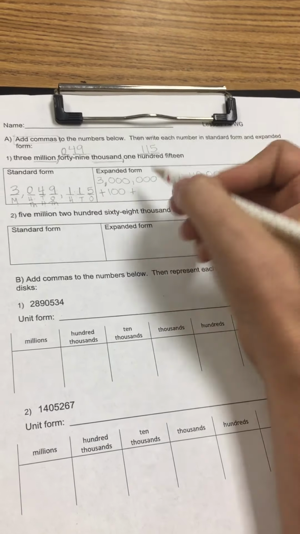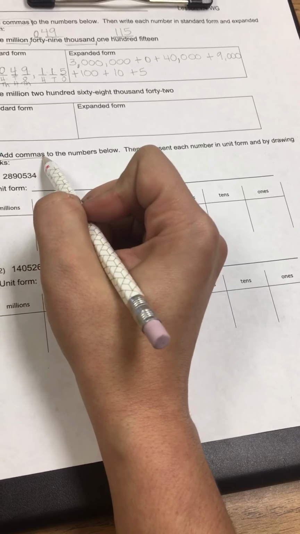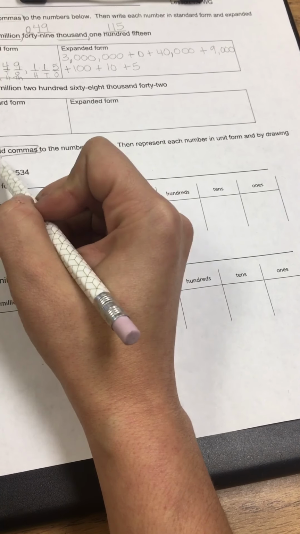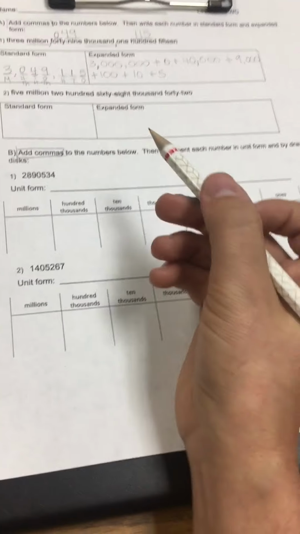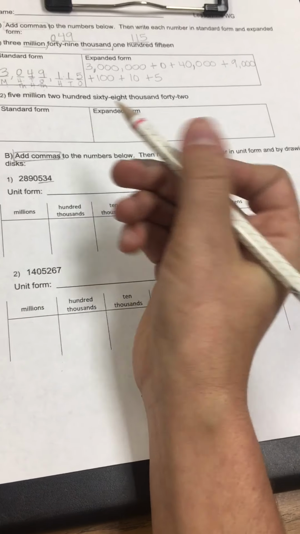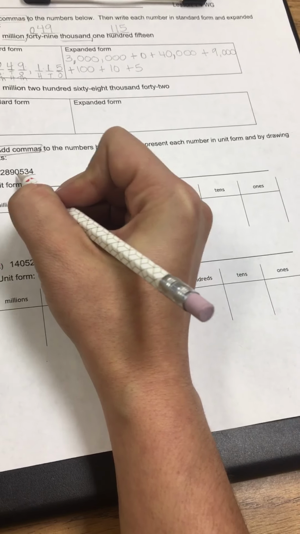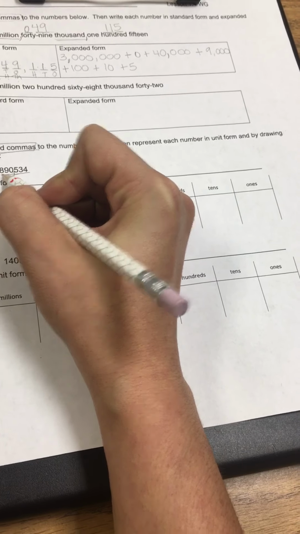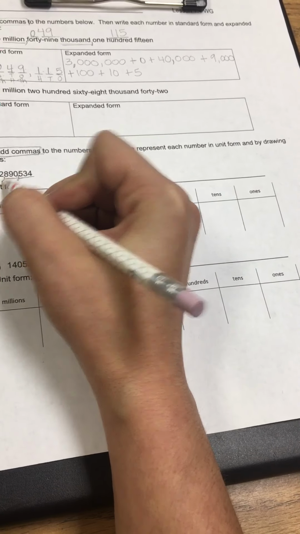Alright, so part B. This is where the new part comes in. First, it says to add commas. So again, a lot of us forgot to do that yesterday, so we need to make sure. When we add commas, ones, tens, hundreds, and then a comma. Ones, tens, hundreds, and then a comma.